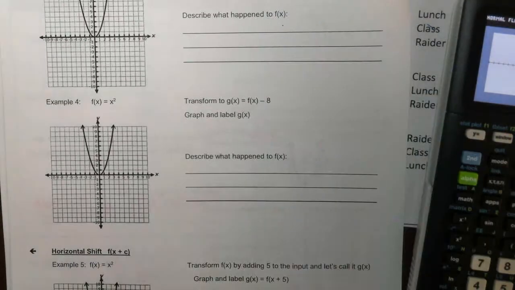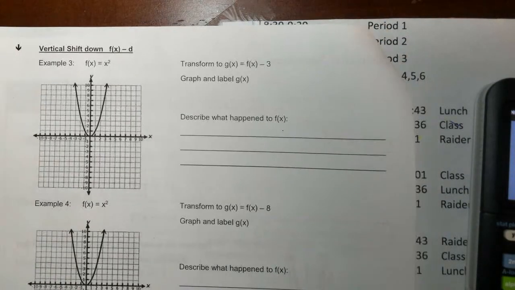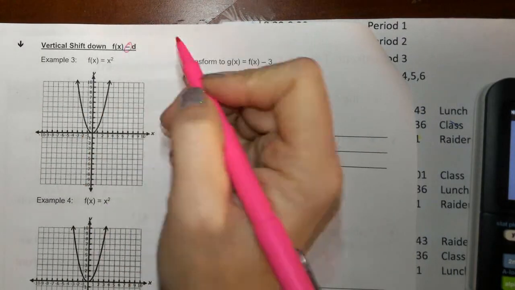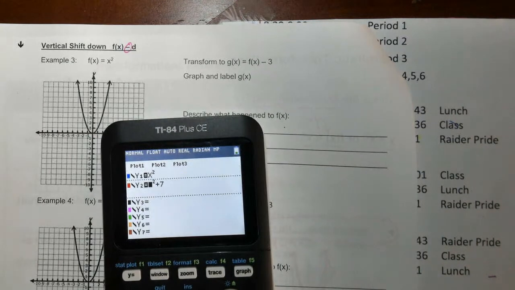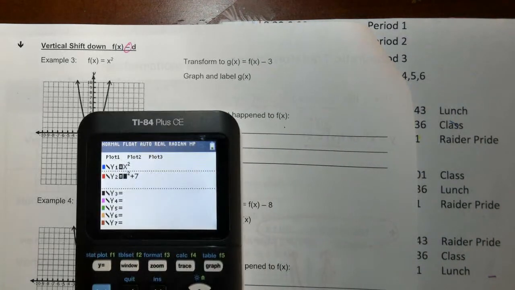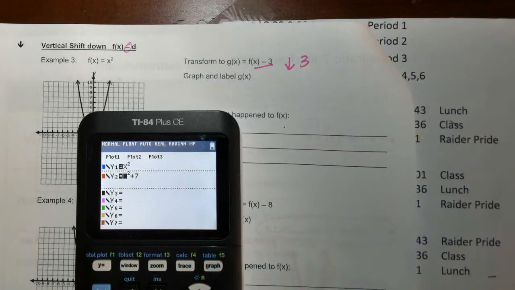Alright, let's go to the next page. We have a vertical shift down. This is where you're going to see subtraction. It's going down. So we're going to start with our parent function, x squared. And this time it wants us to go down 3. So what do you think is going to happen to that line?